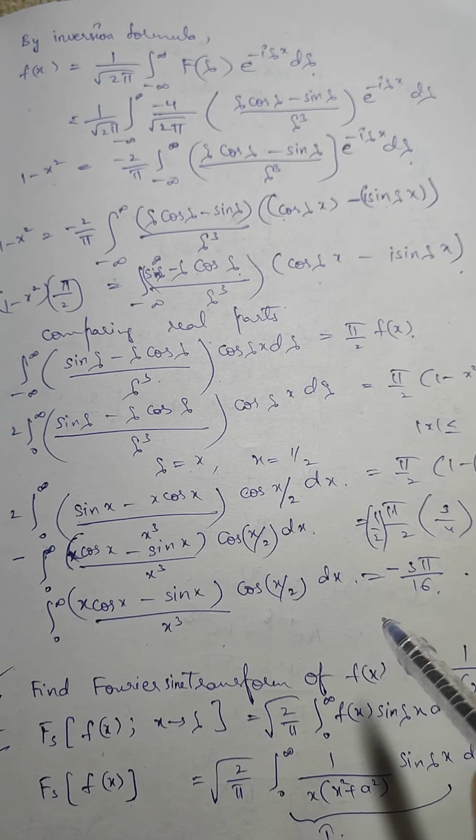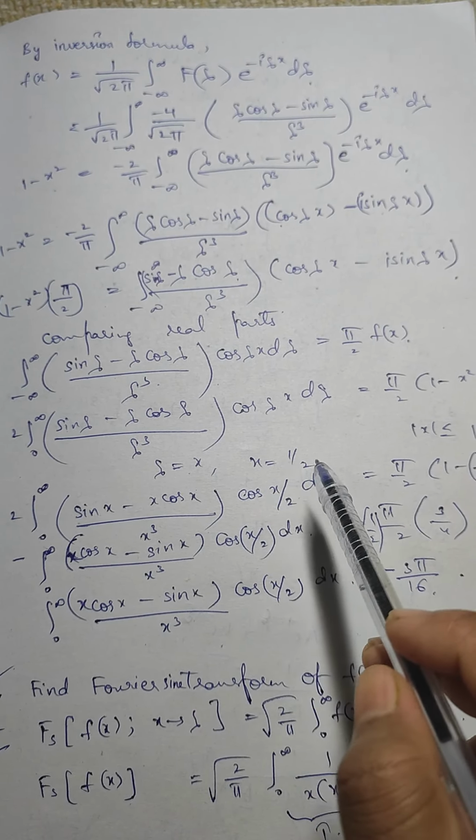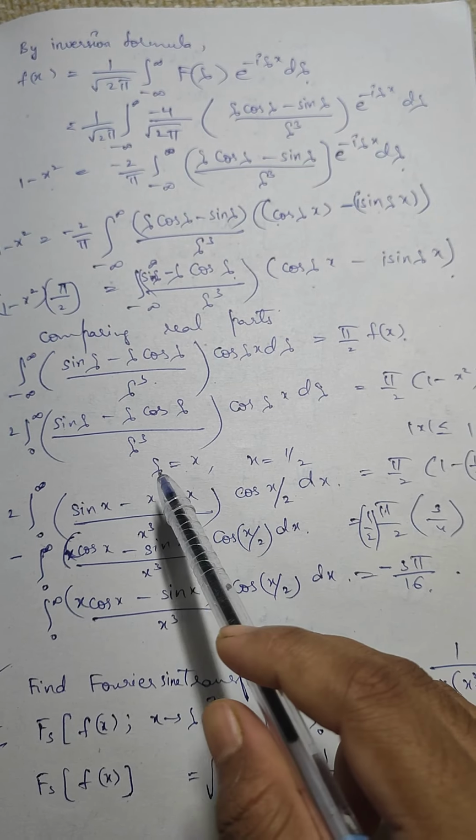So this is how we can deduce the value for x equal to 1 by 2 and xi equal to x.